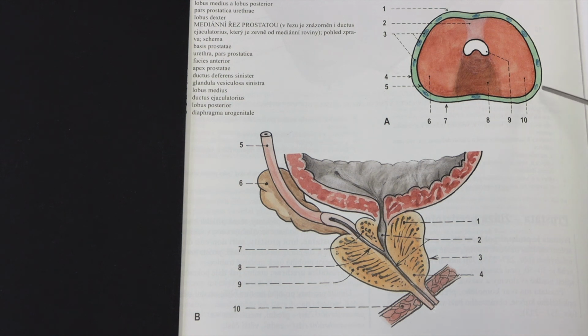It's very important to know that the prostate is covered by a capsule, which is called the proper capsule of the prostate. Then outside the proper capsule, this bluish structure that you can see is the venous plexus, called the prostatic venous plexus.